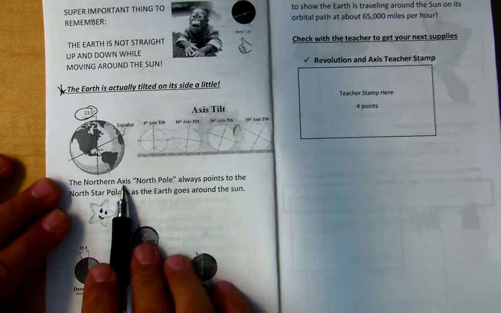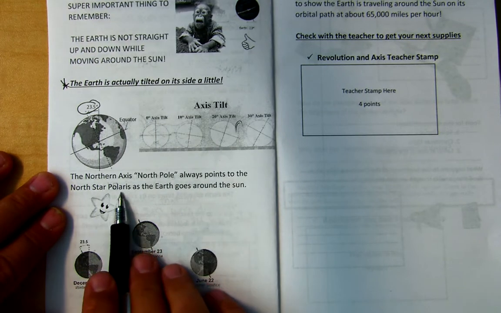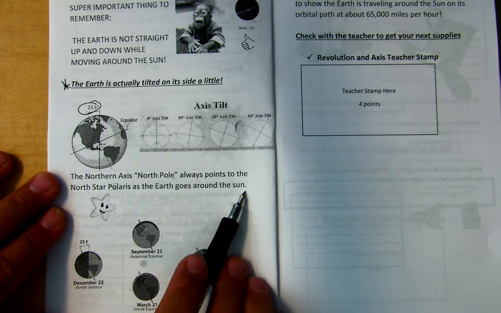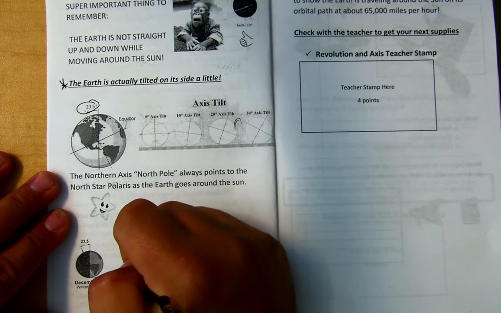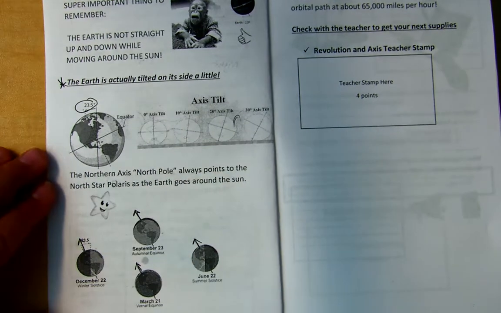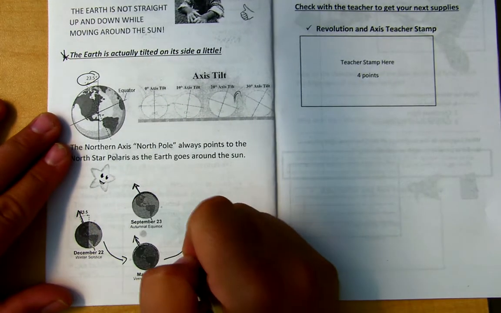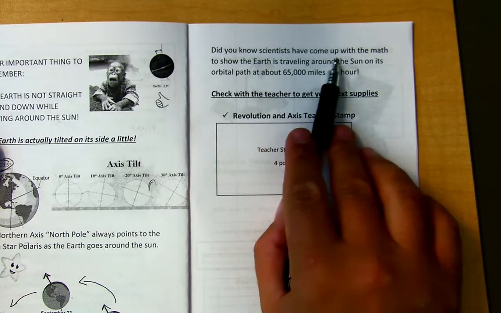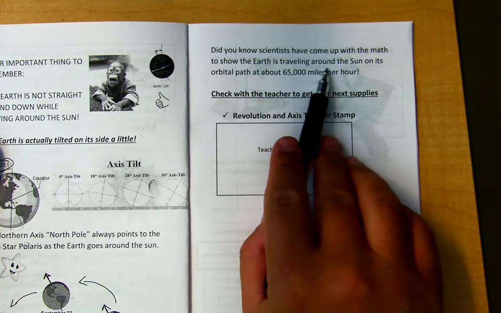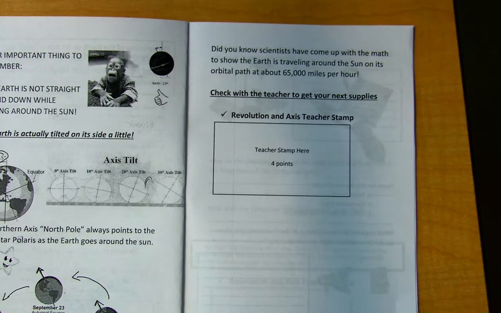The northern axis, or the North Pole, always points to the North Star, Polaris, as the Earth goes around the sun. All of these north poles are pointing towards the North Star called Polaris. They're always pointing that direction. No matter where you're at on your revolution around the sun, you're always pointing to the north. Did you know that scientists have come up with the math to show the Earth is traveling around the sun on its orbital path at about 65,000 miles per hour? Holy cow, we are zooming.